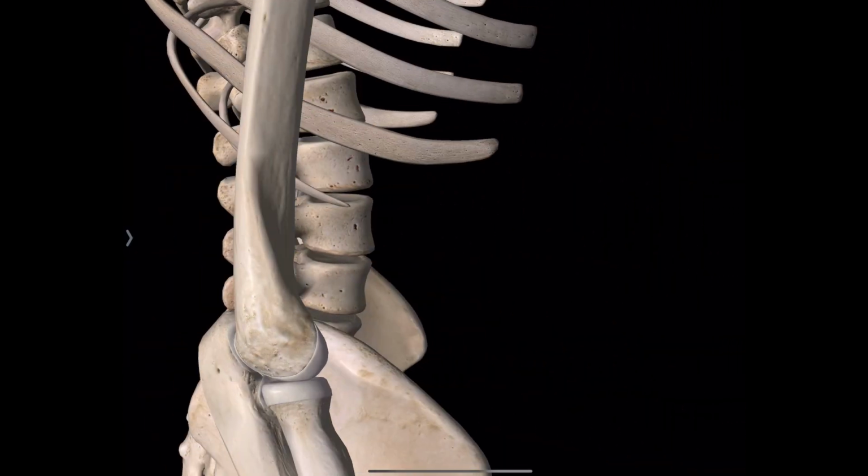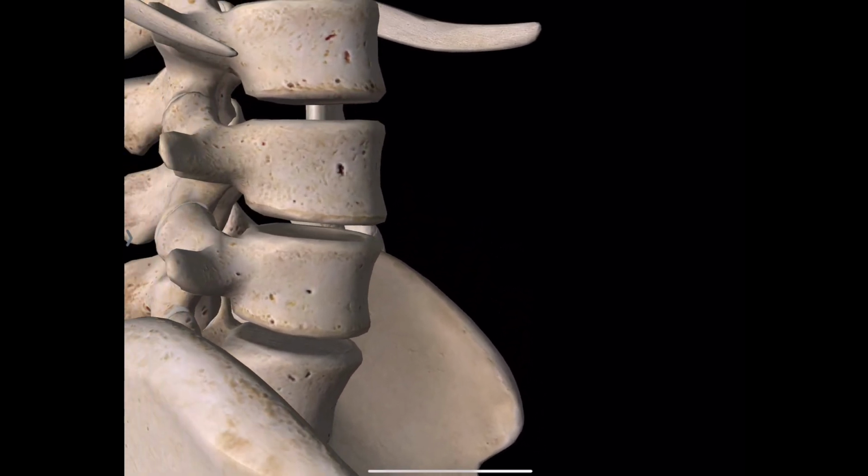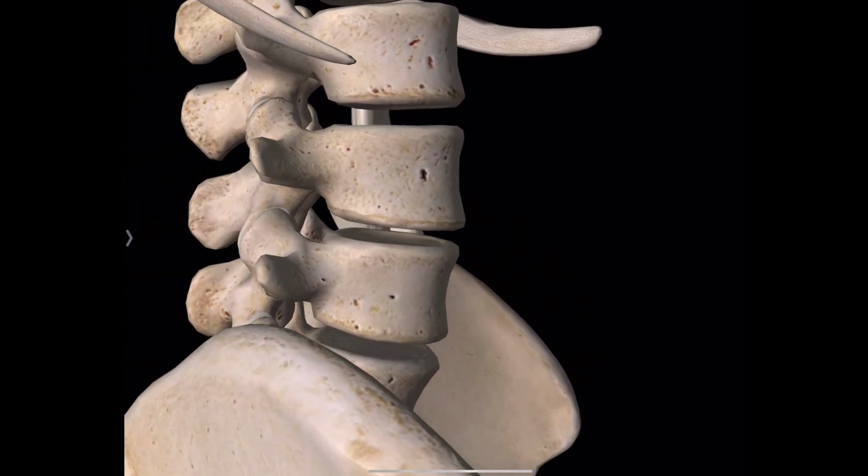While we have the whole skeleton here, the other thing that's important to look at is this canal right here. This is where the nerve roots exit.